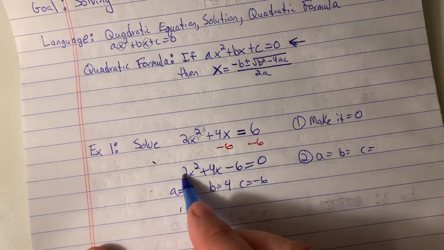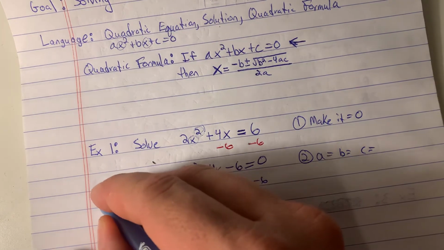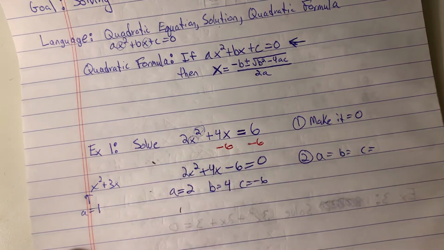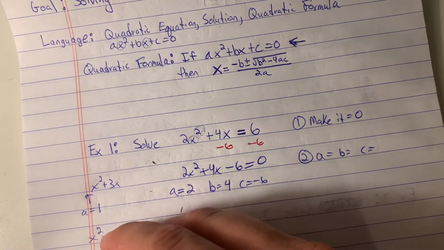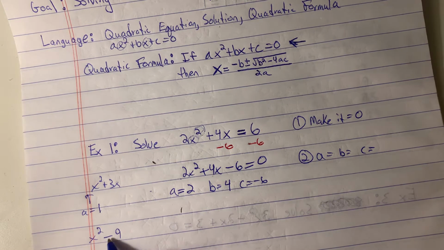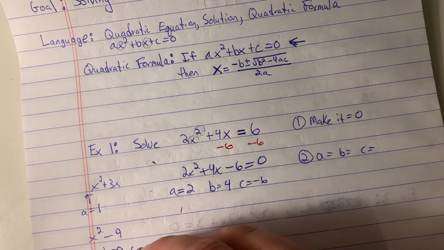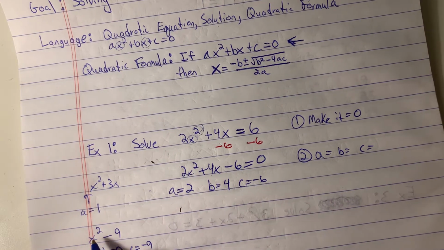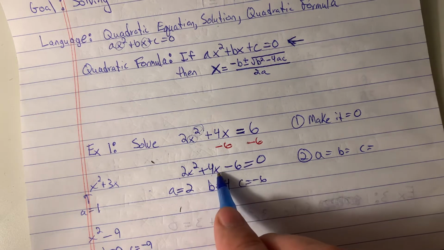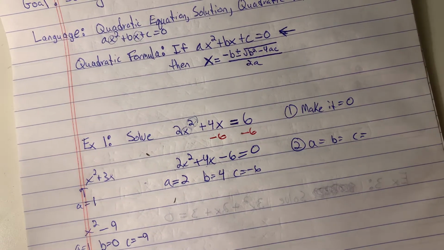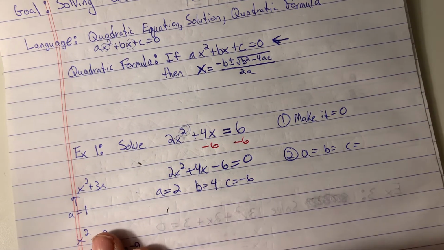If there is ever not a number in front of x squared, so if it's just x squared plus 3x, a would equal 1. If there's a missing term, like x squared minus 9, notice there's no x's here. And so a would equal 1, and b would equal 0, and c would equal -9, because there is a 1 in front of x squared. There is 1x squared. There are no x's, so the b for bx is 0, and the c is -9. So here it was fairly straightforward.